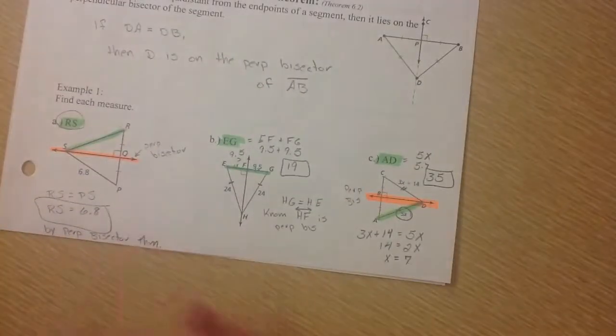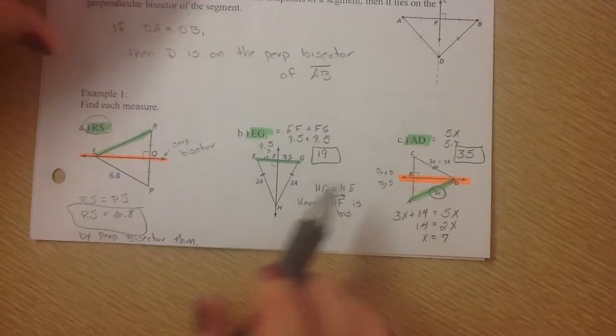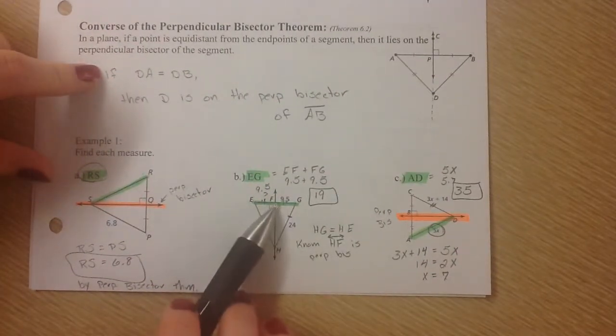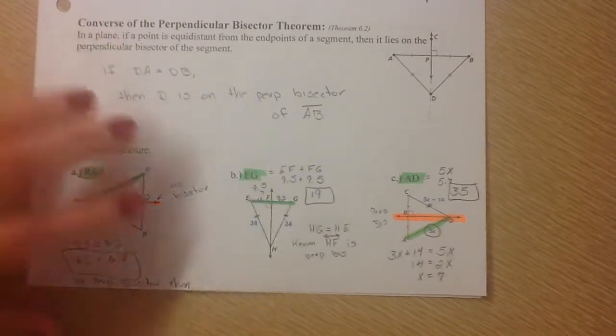Okay, and that was again using the perpendicular bisector theorem. This one in the middle here, this B, we use the converse because we didn't know that it was perpendicular or we didn't know it was a bisector until we knew these two pieces were the same. Okay. All right, next.